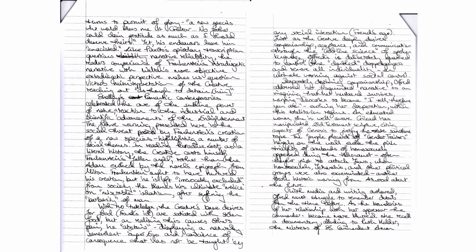Like Peixoto's epistolary transcription questions narrative reliability, the reader's comparison of Frankenstein's intradiegetic narrative with Walton's more objective extradiegetic perspective makes us question Victor's misinterpretation of the creature, reaching out as though to detain him.